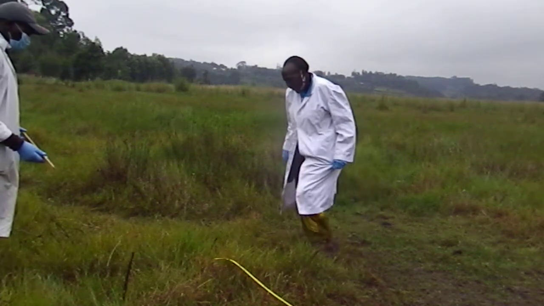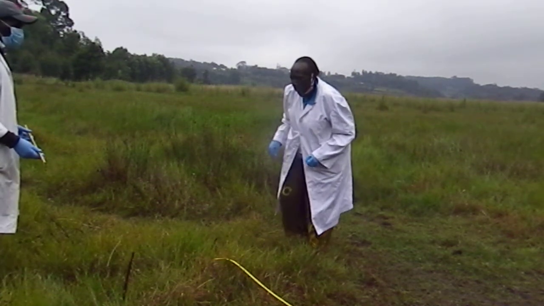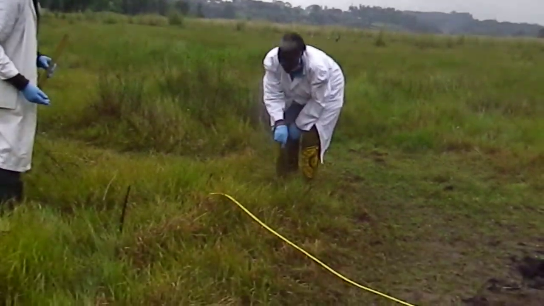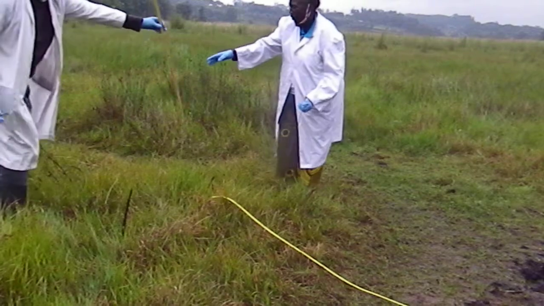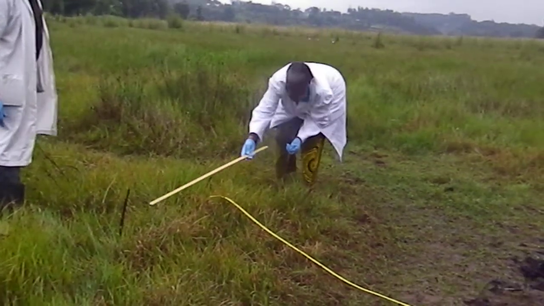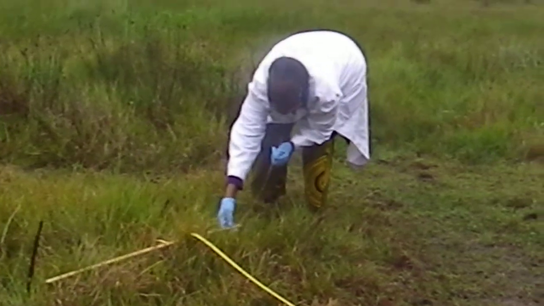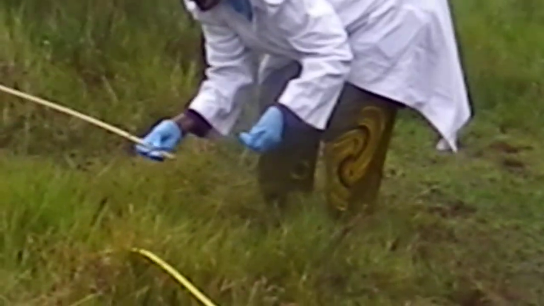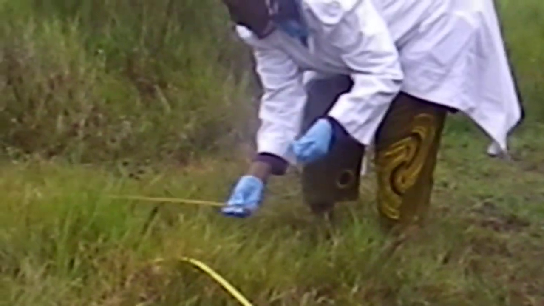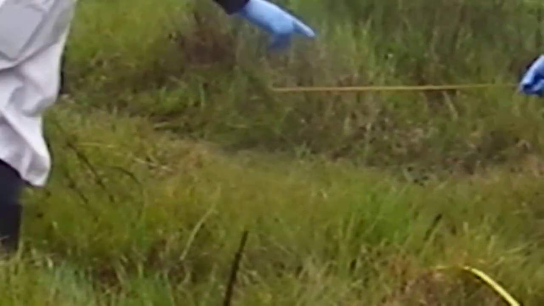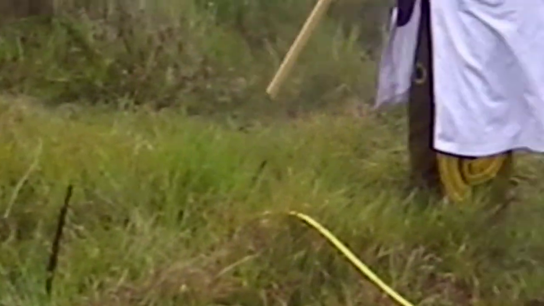I will demonstrate a quadrat sampling. With me, I have made a 1 by 1 meters quadrat, which ends here, and another one ends there. Okay. So, in this quadrat, what are you supposed to identify?